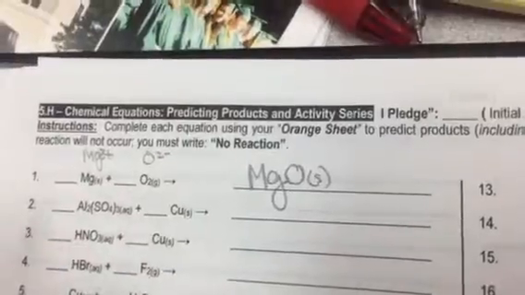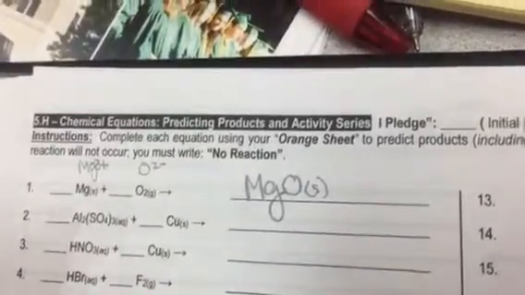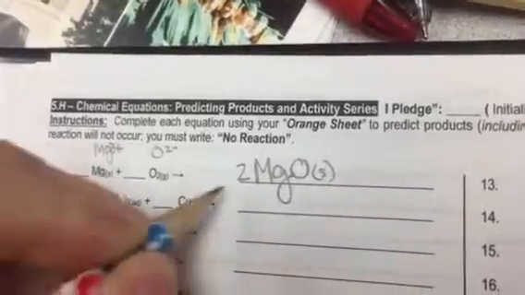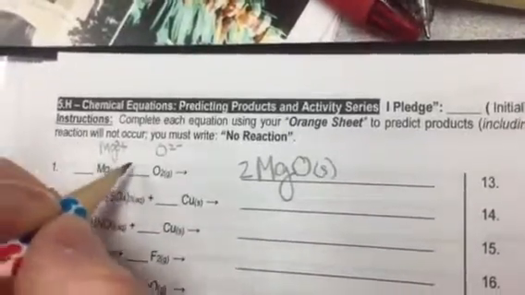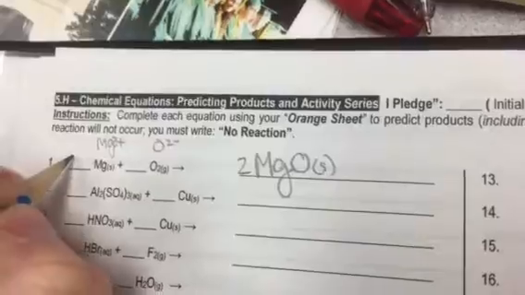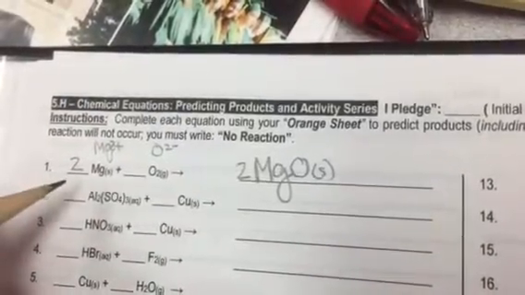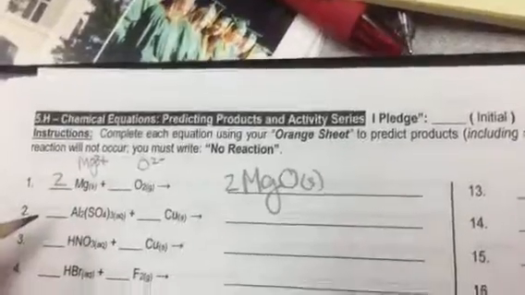Okay, so now the only thing left to do for this one is go back to balance. Put a 2 in front of the magnesium. Not because we need 2 magnesium, but we need 2 oxygen. And then we have to balance it out by putting a 2 in front of the magnesium. Okay, let's go on to number 2.